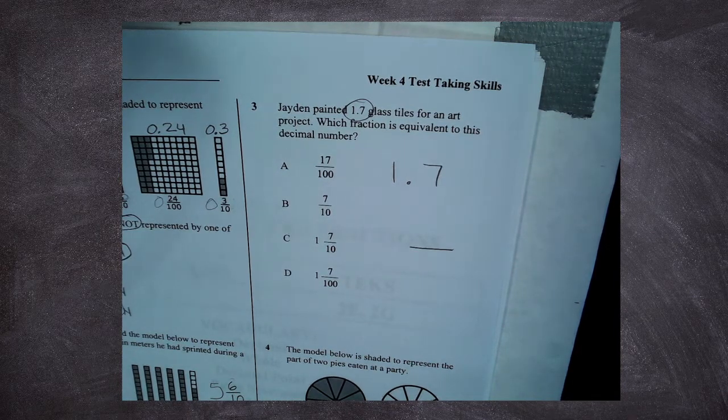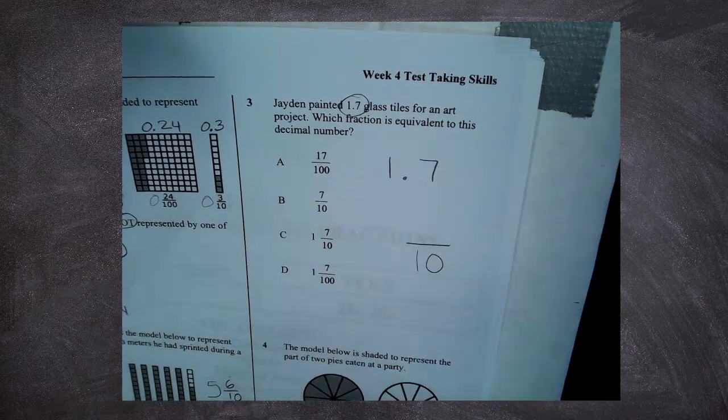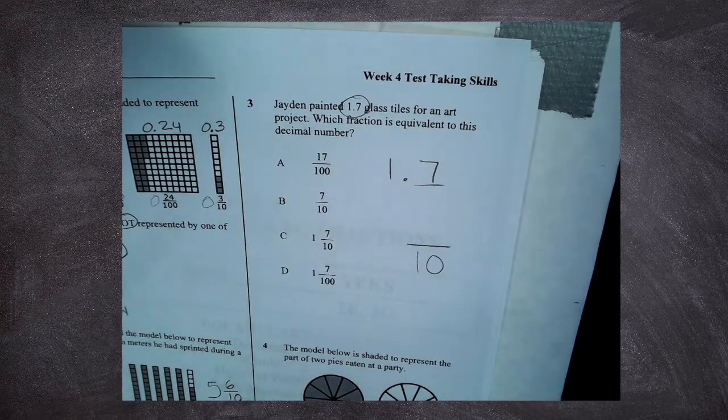Who can tell me what my denominator should be? My bottom number. What should I use as the denominator, the bottom number for this fraction? What do you think, Noah? What should my bottom number be? Ten? 10. Very good job, Noah. It should be 10 because there's only one place value after my decimal.